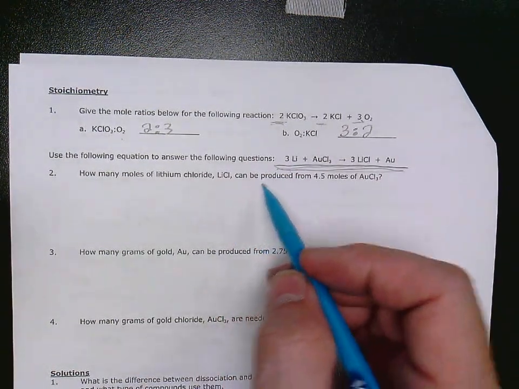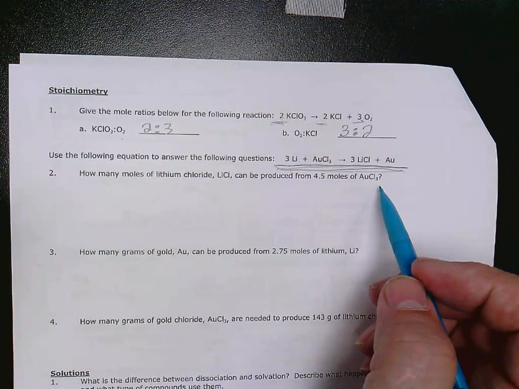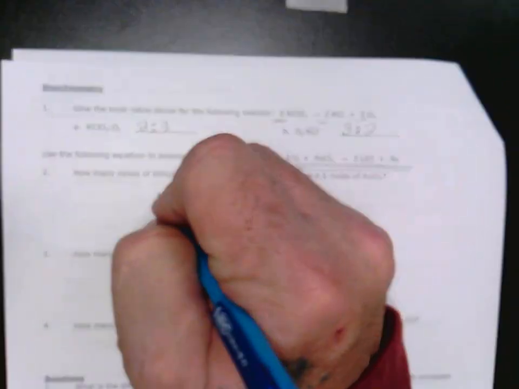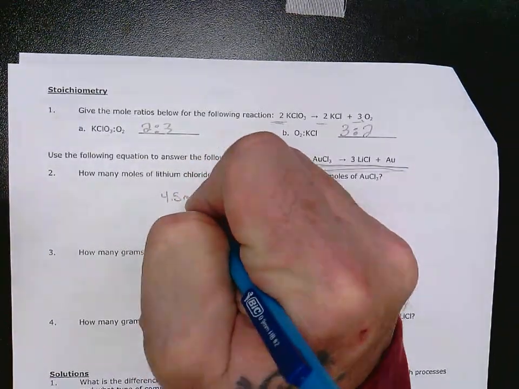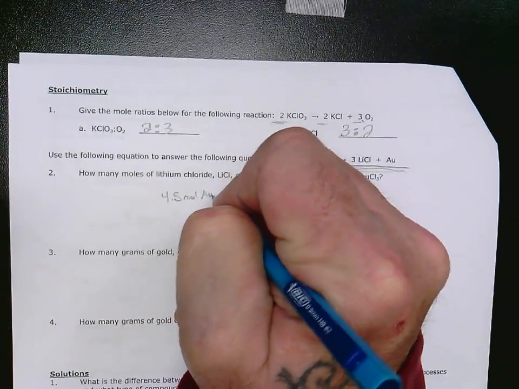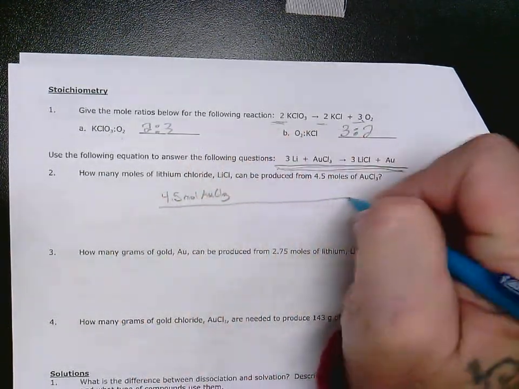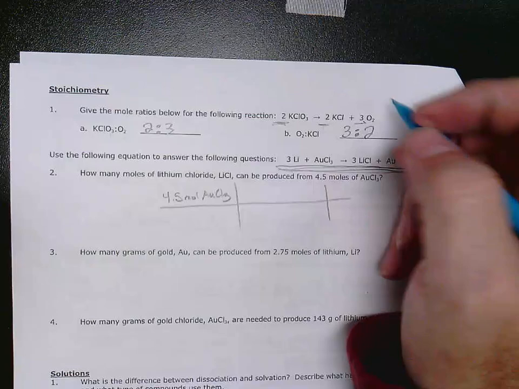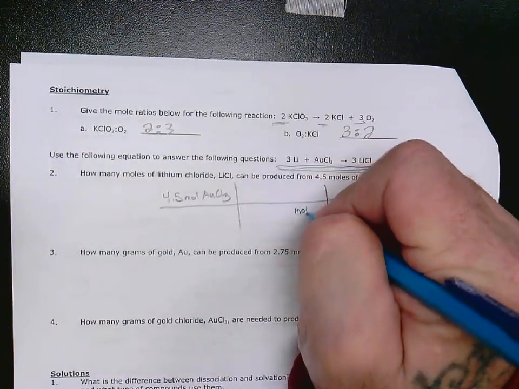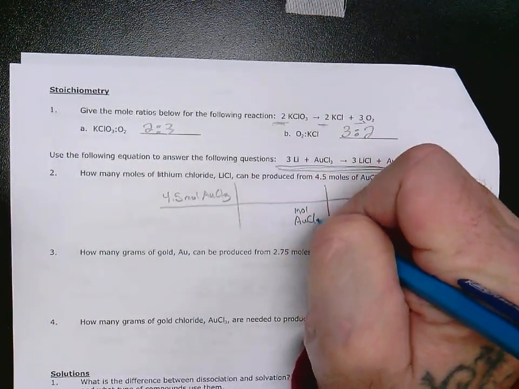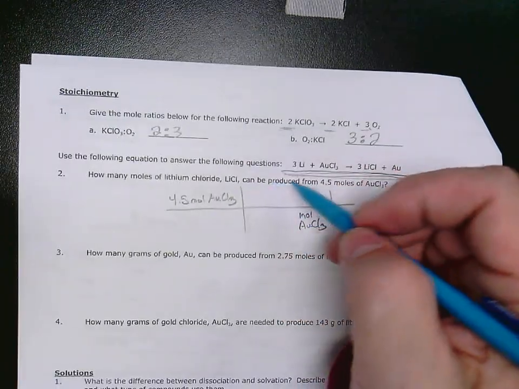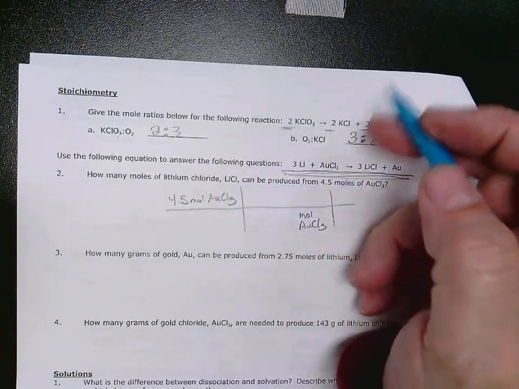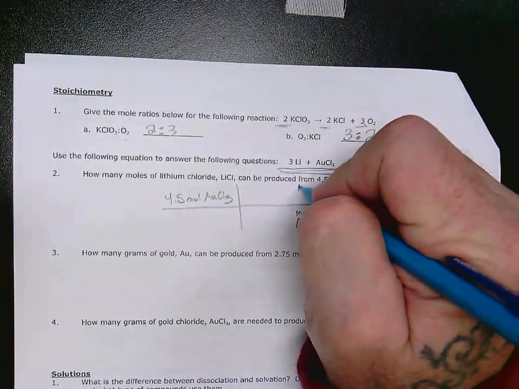So how many moles of lithium chloride can be produced from 4.5 moles of gold chloride? So 4.5 moles of AuCl3. And this is a 1 boxer because I'm going from moles of AuCl3. This is the heart of the conversion. Remember, you're going to have moles of one thing over moles of the other thing, always.